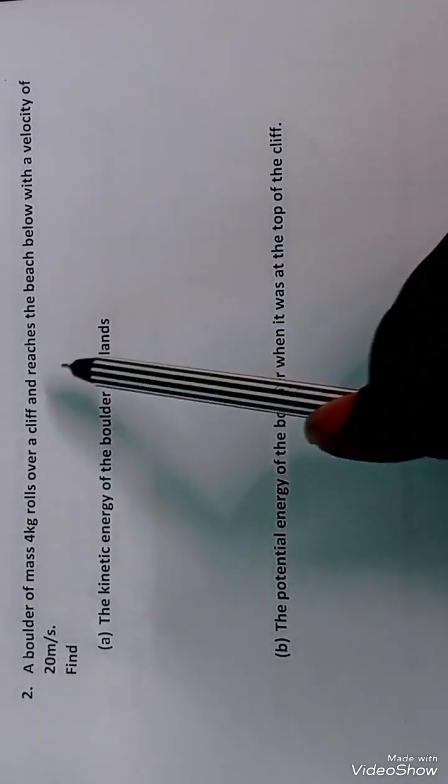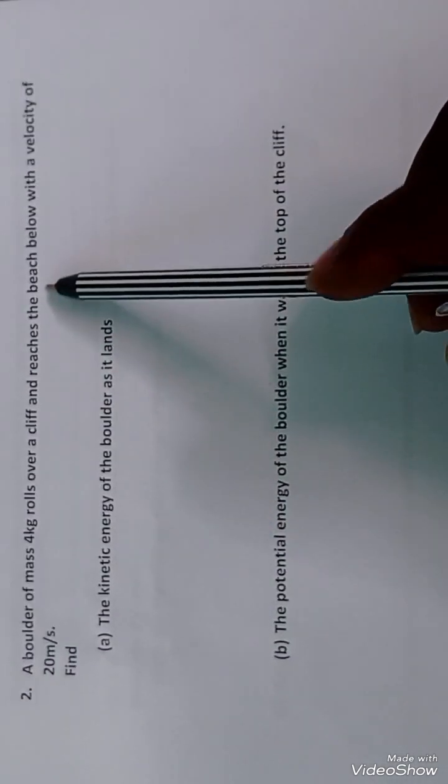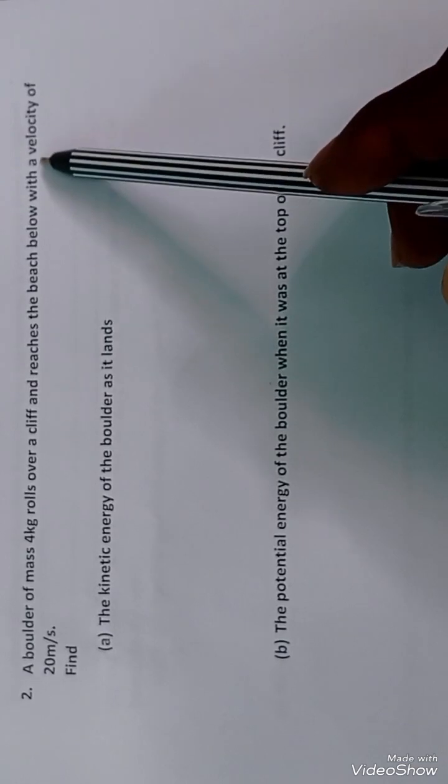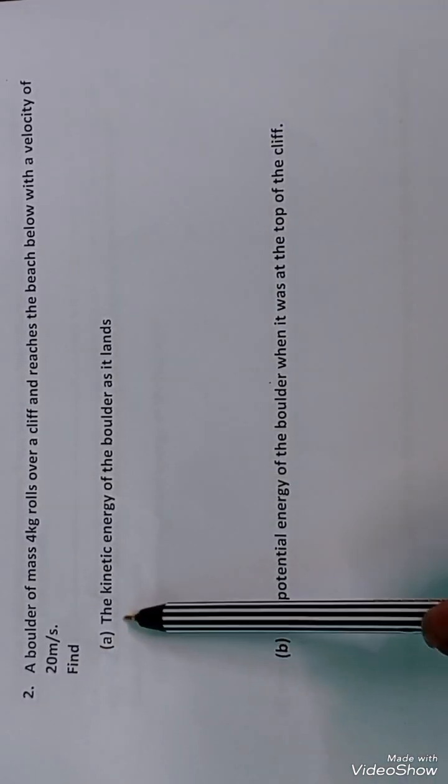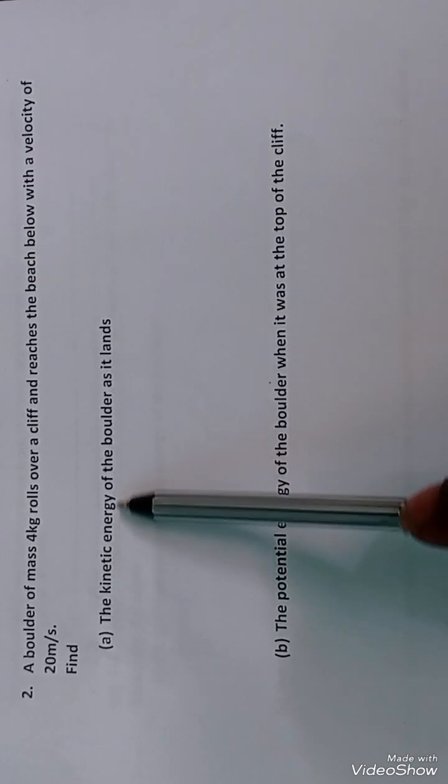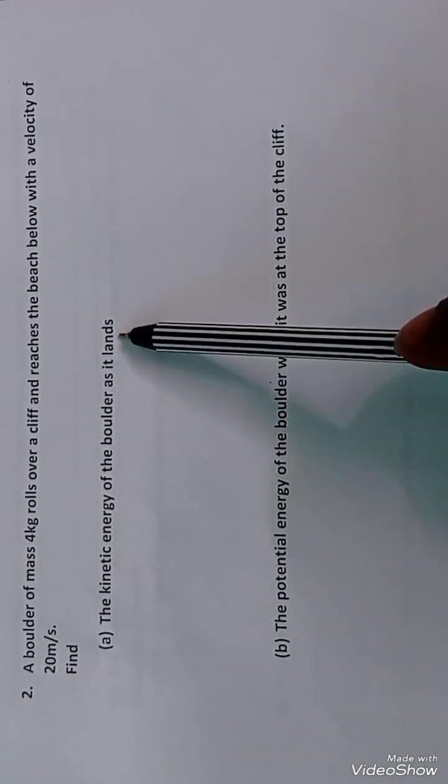Number 2: a boulder of mass 4 kg rolls over a cliff and reaches the beach below with a velocity of 20 meters per second. Find A, the kinetic energy of the boulder as it lands.